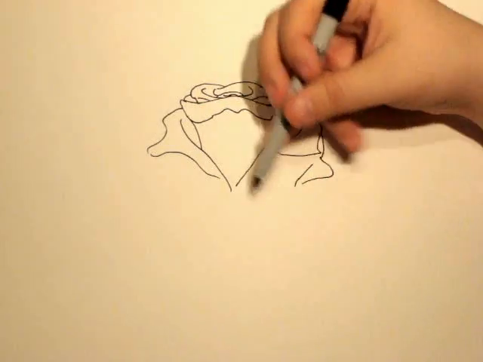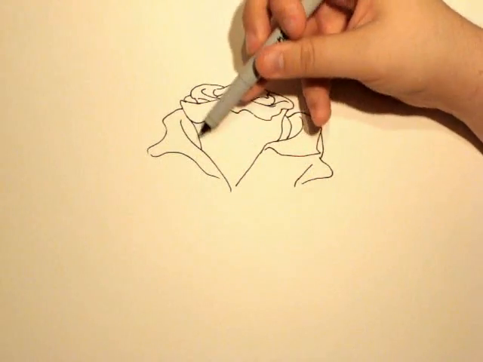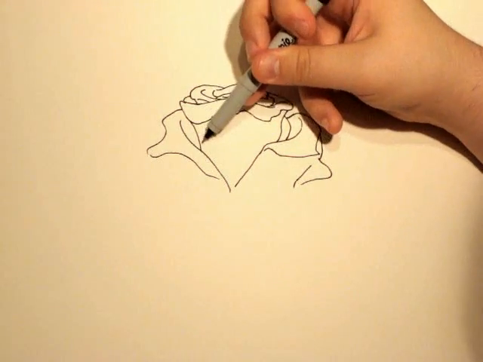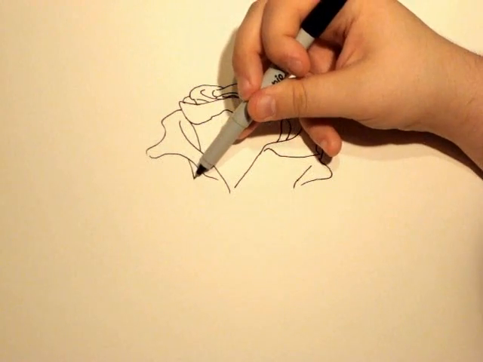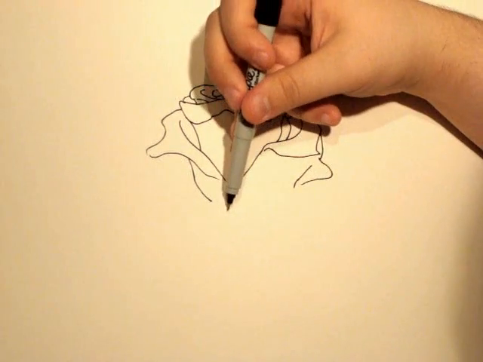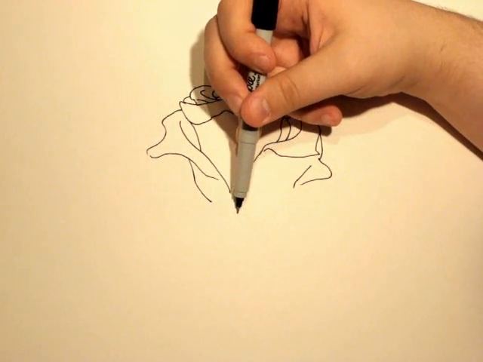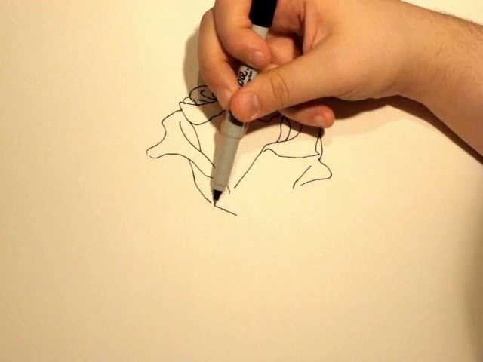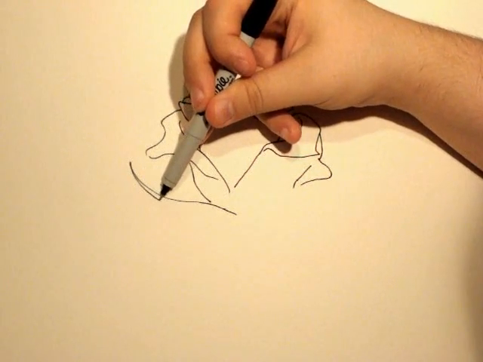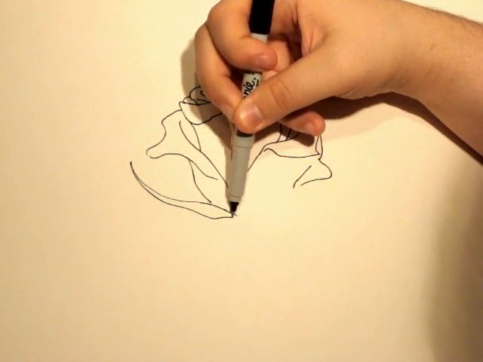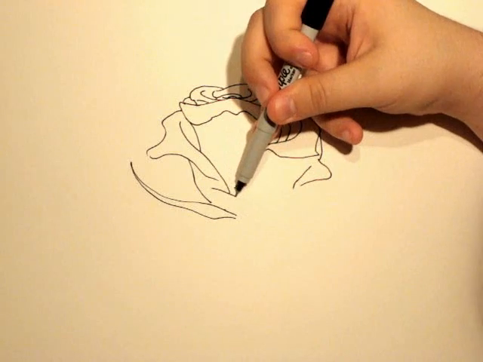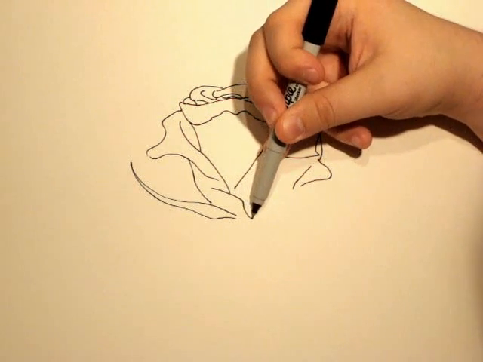And remember, these outside petals are cupping what's inside right here, the main rose. So it's going to start following this shape just a little further outward. Sometimes it's good to start placing these small leaves like this. And this one, I'm going to put one that's coming up in front of these petals, like at you.